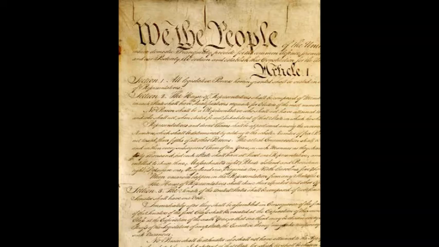Section 2. The citizens of each state shall be entitled to all privileges and immunities of citizens in the several states. A person charged in any state with treason, felony, or other crime, who shall flee from justice and be found in another state, shall on demand of the executive authority of the state from which he fled be delivered up to be removed to the state having jurisdiction of the crime.